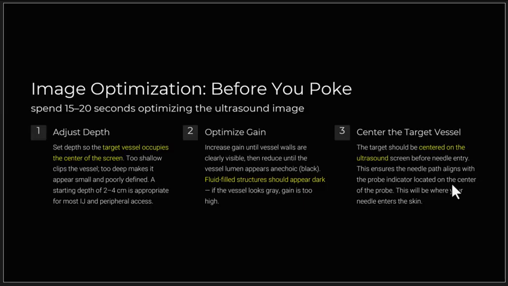You also want to optimize your gain so that it's not too bright or too dark, but such that you can see that vessel, that fluid-filled structure. It should be dark on your screen without too many bright echoes inside. If the vessel looks too gray, then the gain is probably a little too high and you need to turn that down just a little bit.